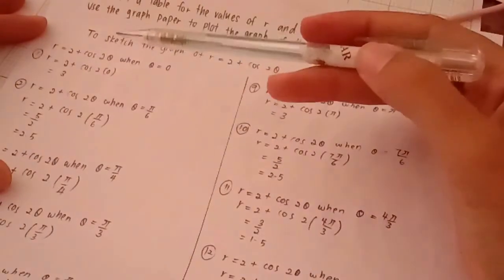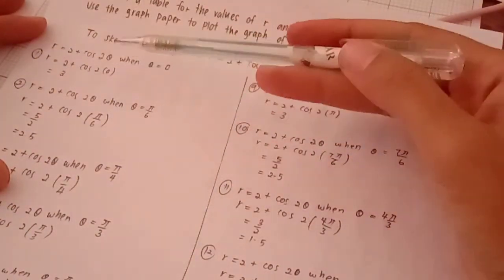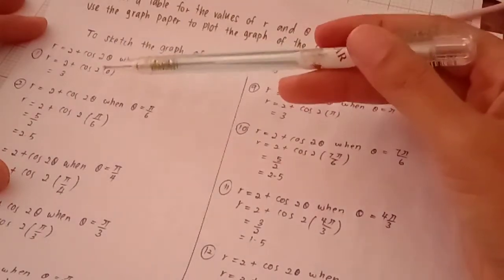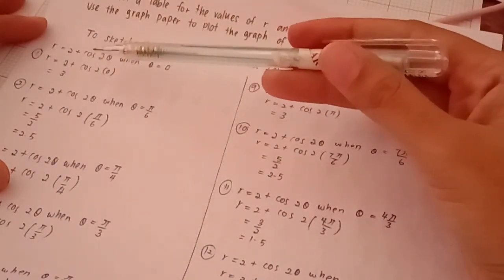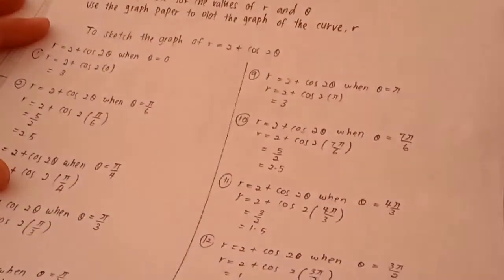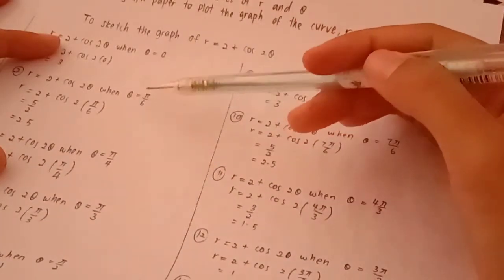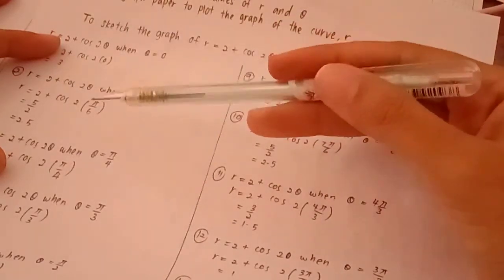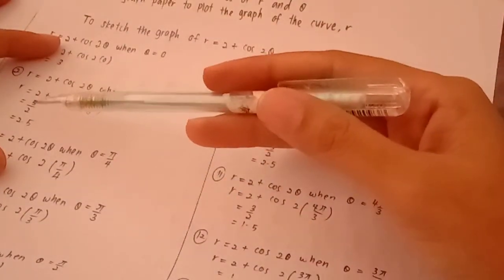I use the formula r equals 2 plus cos 2 theta. When theta is 0, we just substitute into the equation, so we get 3. After that, when theta is equal to pi over 6, we substitute using the same method, so we will get 5 over 2.